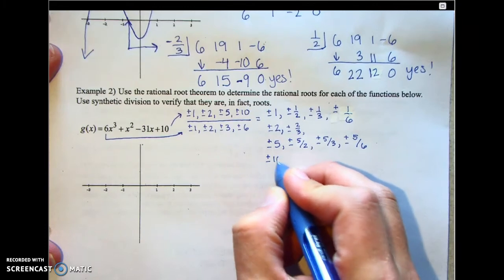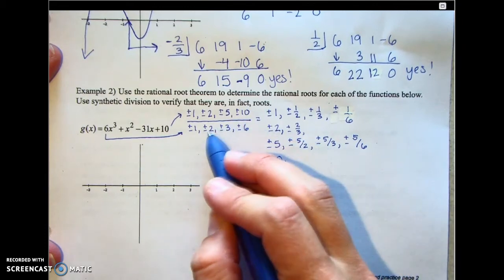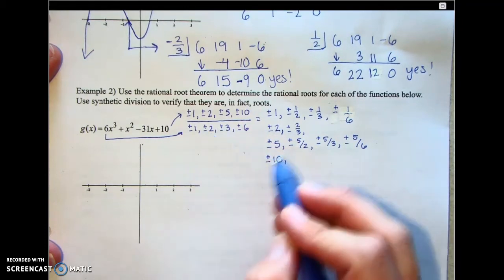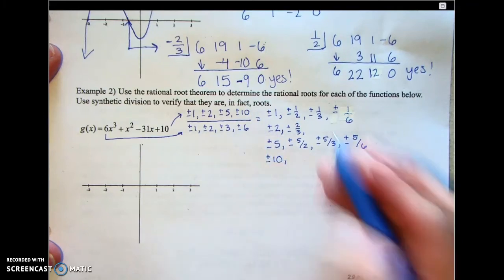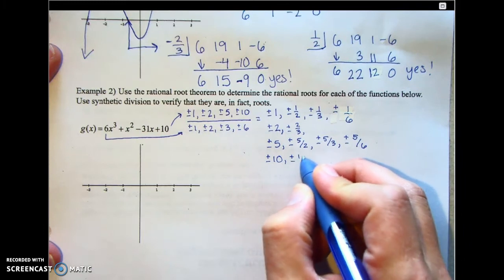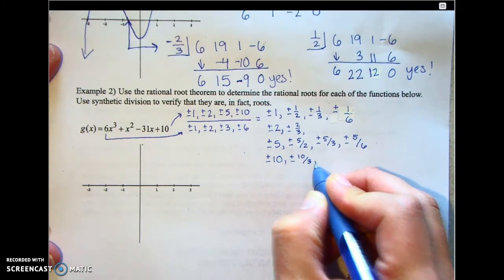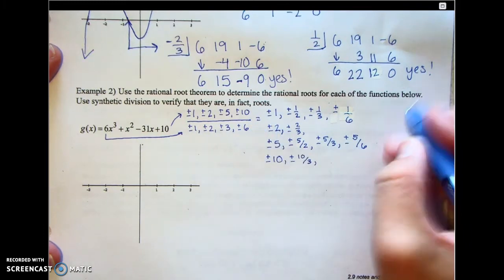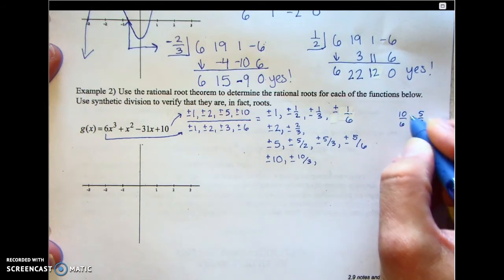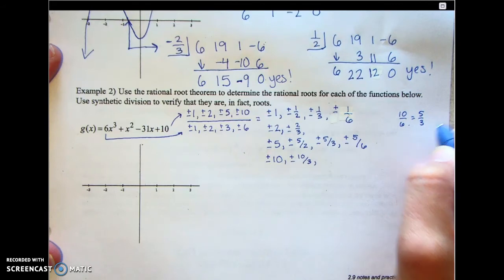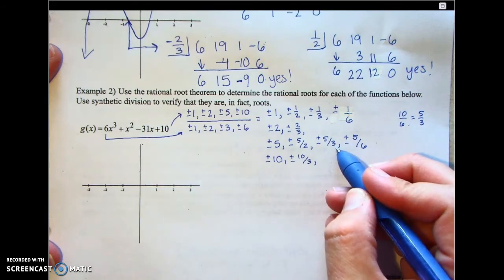Okay, last but not least, the 10. 10 over 1. What's 10 divided by 2? 5. Do we already have a 5? Yes. 10 over 3. That does not reduce. We're going to leave it as 10/3. What about 10 over 6? So if you're not doing anything in your head, just do them over here in the margin. 10 over 6 is 5/3. We already have 5/3, right?